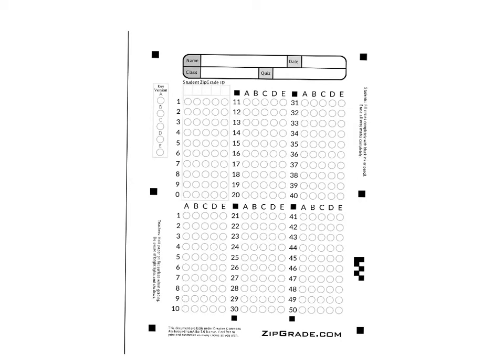If you're in the face-to-face class, you've already practiced taking our quiz with ZipGrade, and you know that along with the quiz that you're working on, you'll have this Scantron sheet. It always has 50 questions regardless of the length. But we are filling in English our name, the date, the class, and whatever the name of the quiz is.